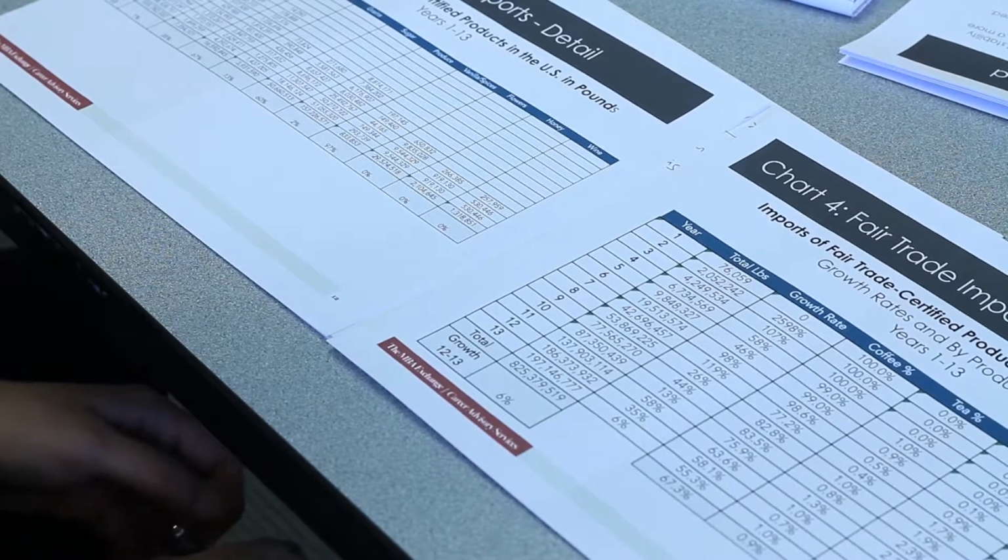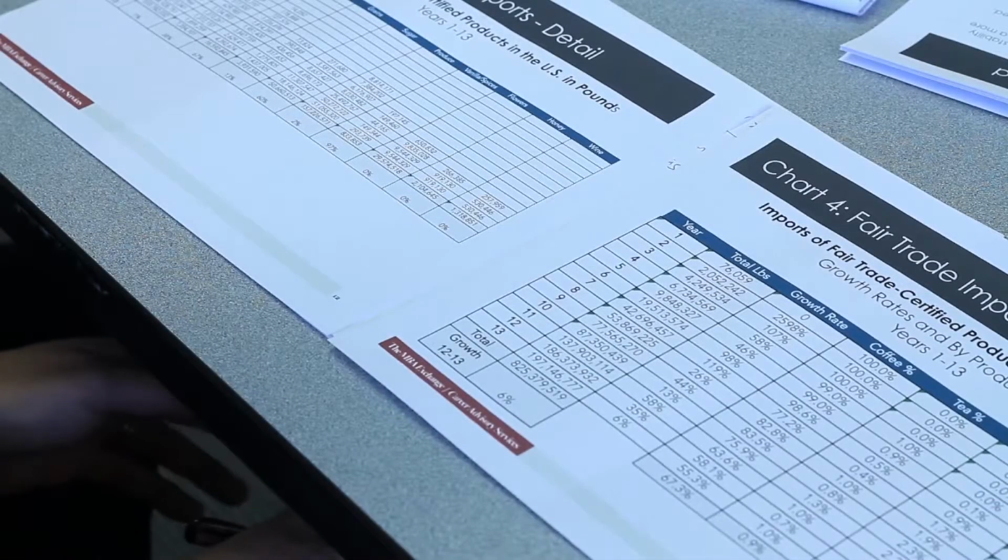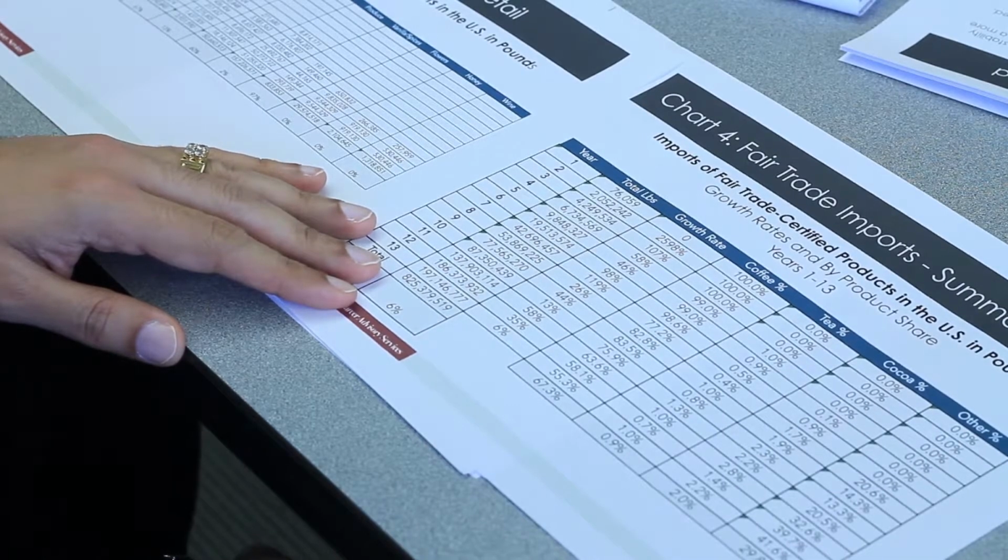Okay, thank you. So the first chart here that I'm looking at is just the fair trade imports data, and we have it for the previous 13 years, and it is by segment. So we have numbers here for different products. So I see coffee, tea, cocoa, grains, sugar, etc. And the second chart here is growth rates and by product share. Okay, and that's also for the last 13 years. And so that's also useful because it gives me a sense of how each of those are growing.